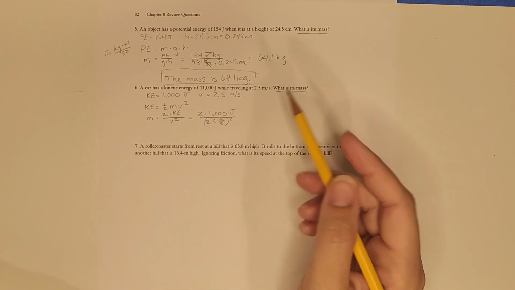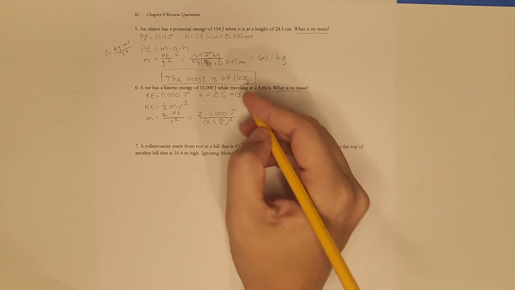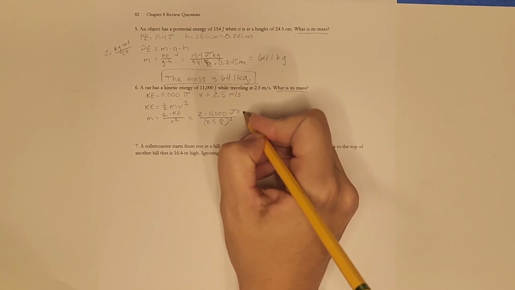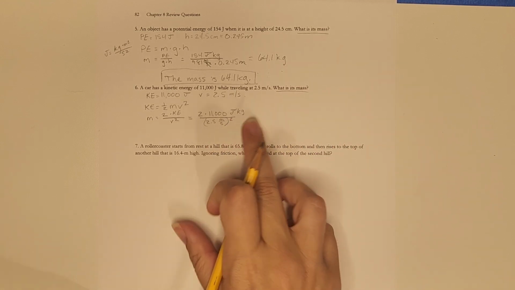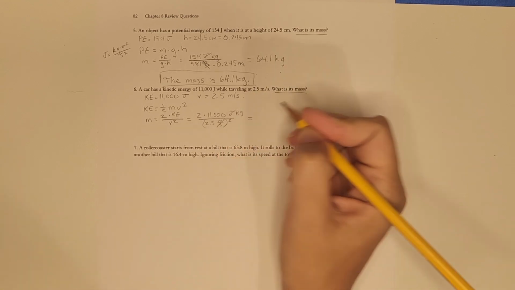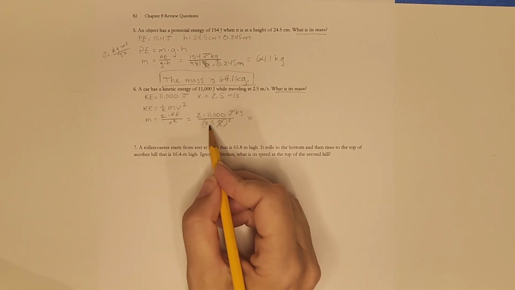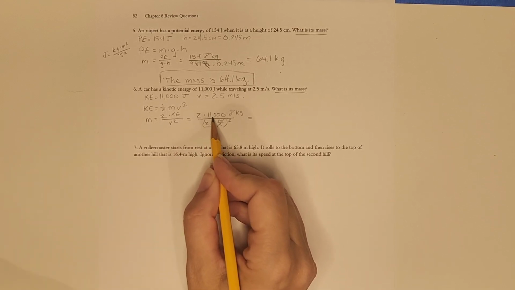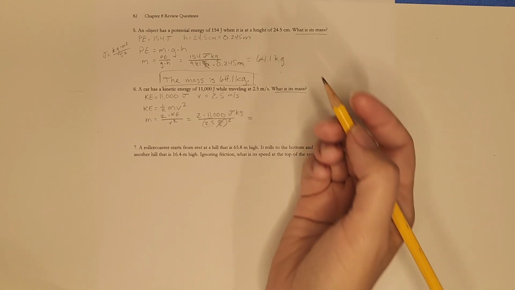So just like before, I'm going to have meters squared per second squared that I'm dividing by on the bottom, and that's going to leave kilograms up at the top because joules is kilograms times meters squared per second squared. When I calculate this out, I'm going to have two significant figures because both of these are two significant figures here.